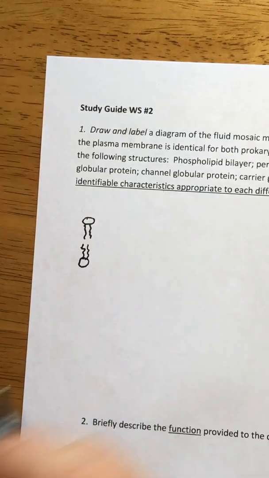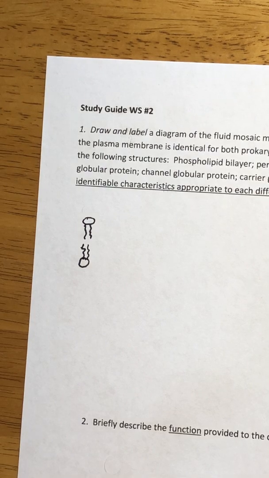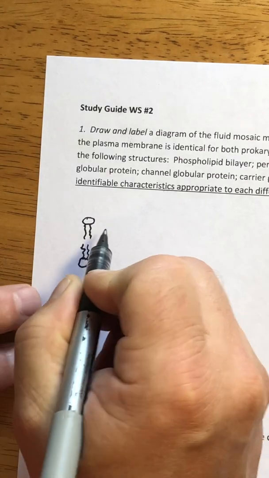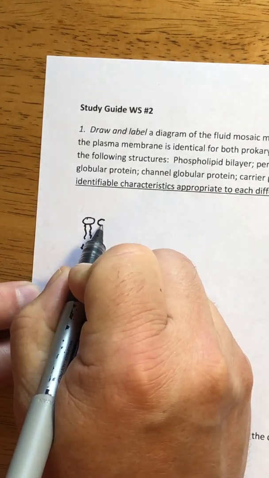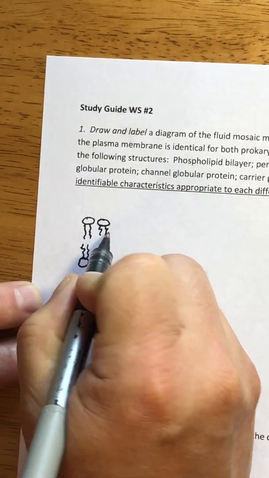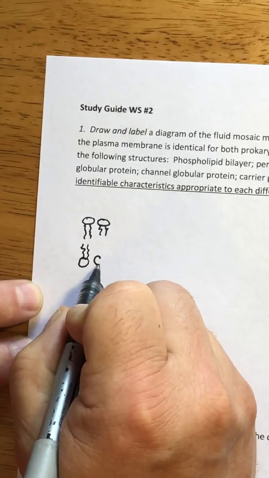And the drawing's not too difficult in terms of the structures. It's basically a series of circles and lines and maybe some oblong shapes that represent the globular proteins. But just start out by essentially drawing a series of 2 to 3 of these phospholipids.